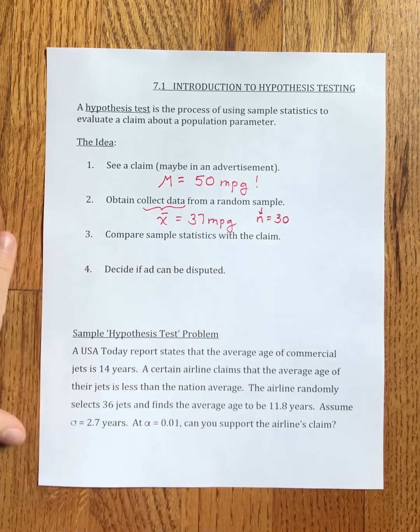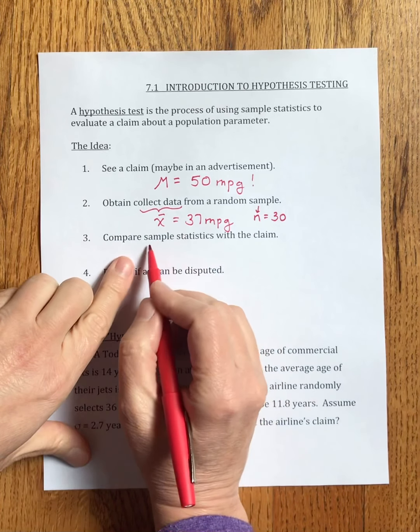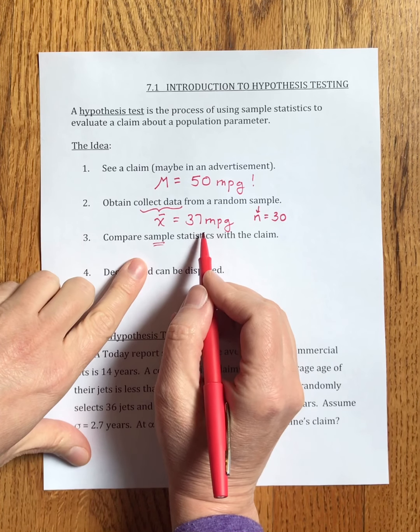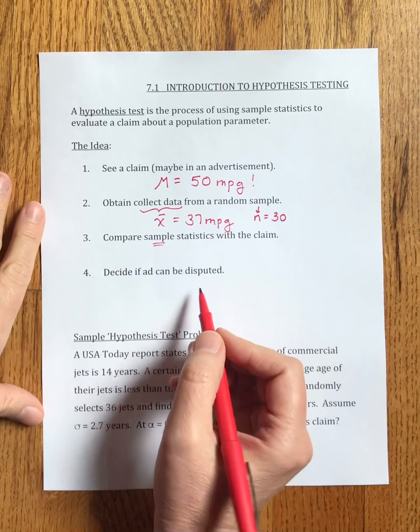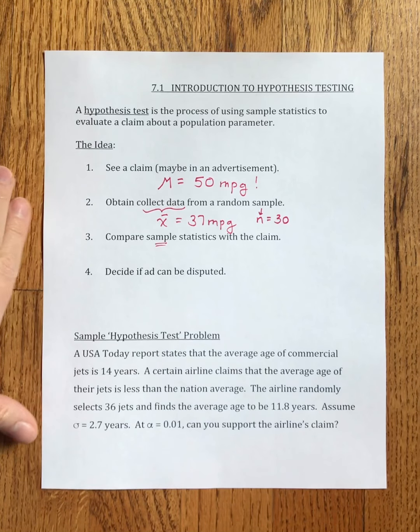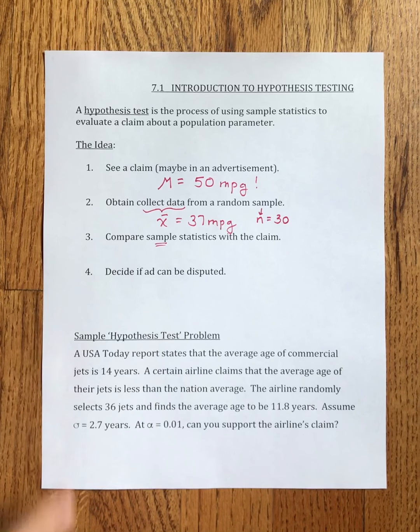That's kind of what the whole process is about. We want to compare our sample with the claim and decide if we think we can confirm or if we are disputing what's said in the advertisement. Here's an example of what a whole test might sound like. Once we get into section 7.2, we'll know all the ins and outs.